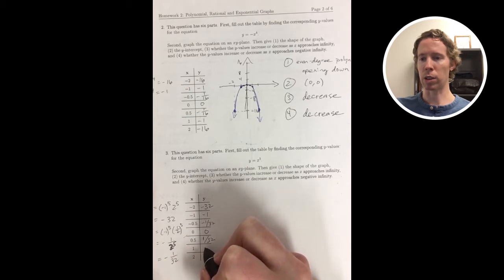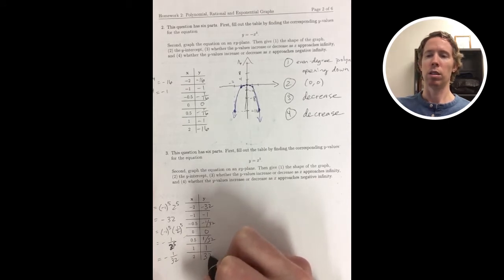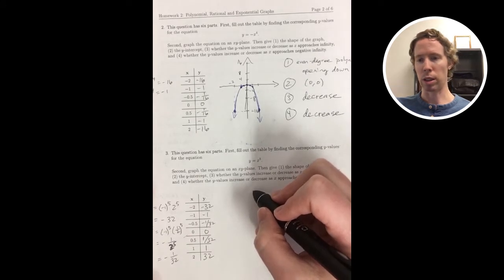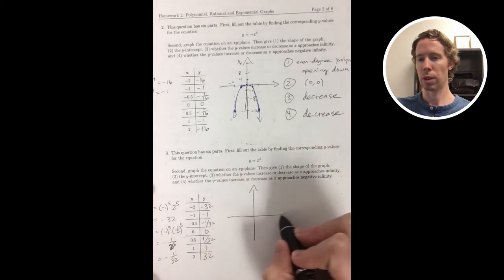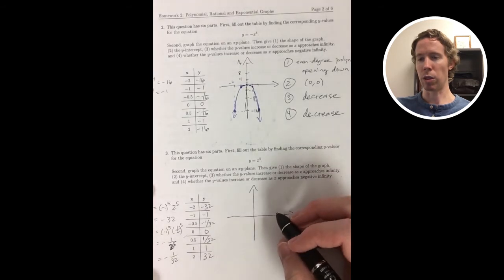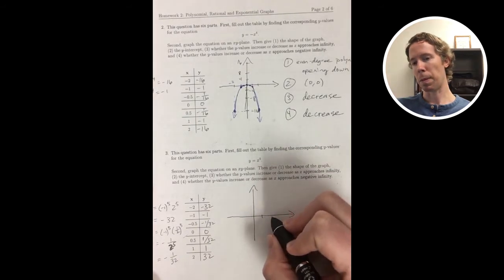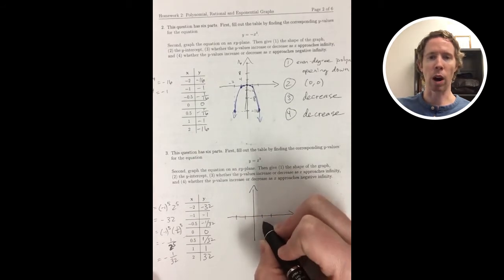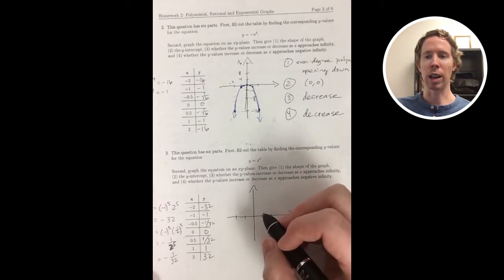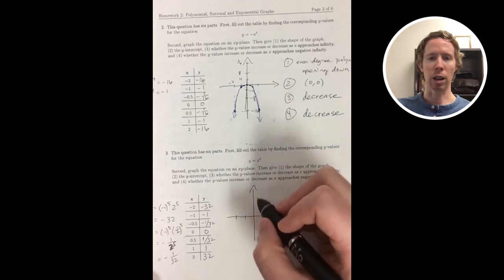Now when we go to sketch this, the y values go up to 32, down to -32. If you pay attention to the positive x values, they spit out positive y values, and the negative x values spit out negative y values.